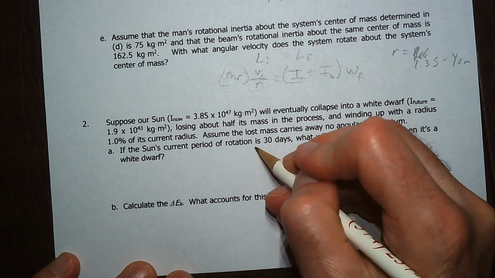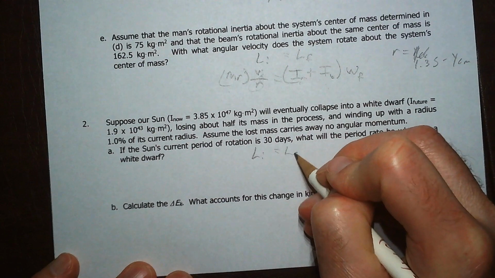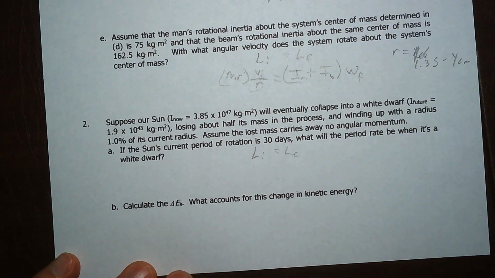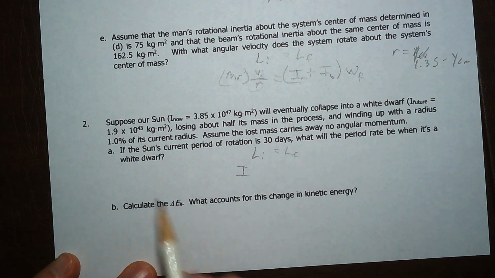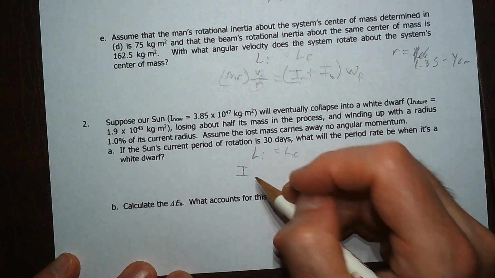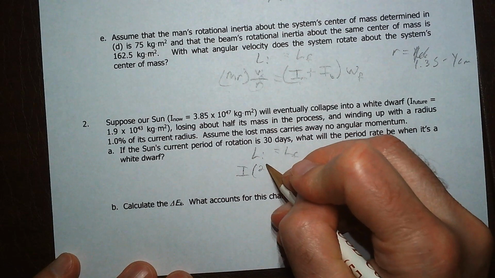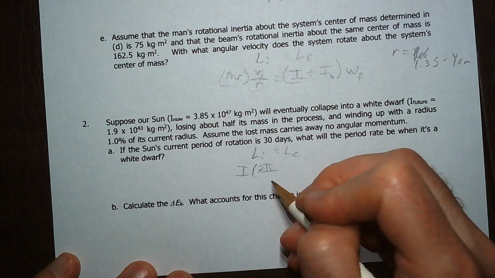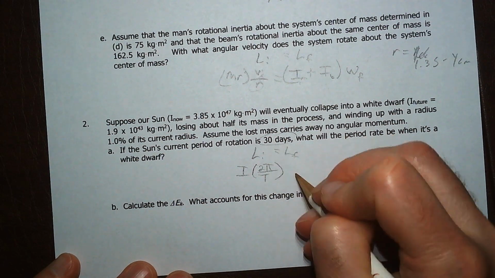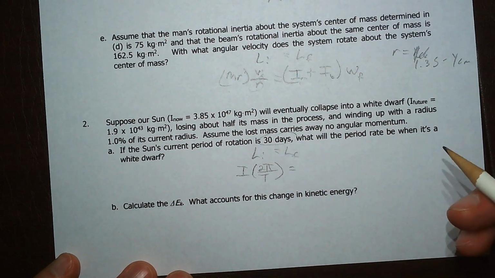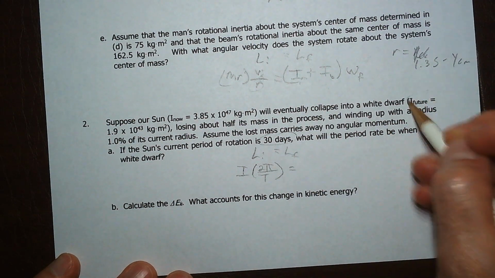Okay, so Li equals Lf because it says no angular momentum is lost. So this would be I times omega, where omega here would be 2 pi over 30 days, but this has to be in seconds, so 30 days have to be put in seconds, equals this is what I is for the future.